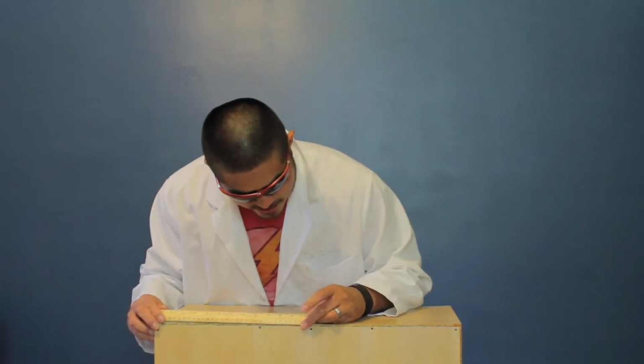I need help measuring this table. I need to make sure that it is 6 feet. Can anybody help me? Okay, great. So let's see here. We got our ruler. We're going to measure out, just using our prior knowledge.